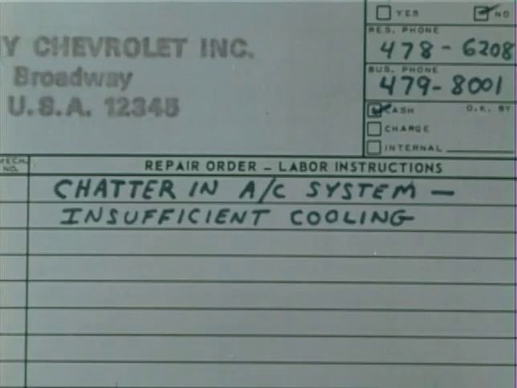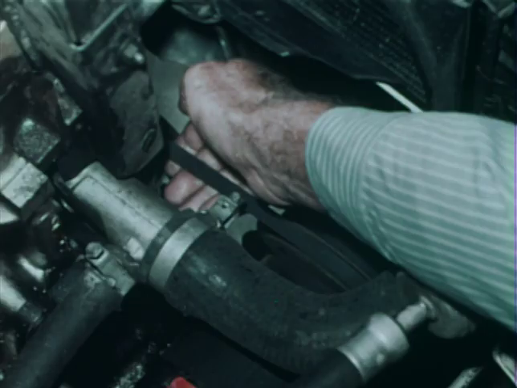Here we have a service situation in which the vehicle owner complained of a metallic scraping sound in the engine compartment when the air conditioner was turned on. He also indicated that the air conditioner output was low. The preliminary checks revealed that the compressor drive belt was properly adjusted, but the compressor clutch was slipping or not completely engaged when the clutch electrical circuit was energized. From this, you know that the problem is in the electrical circuit to the clutch.